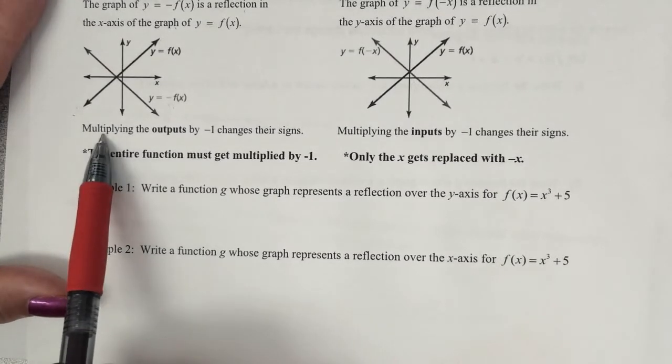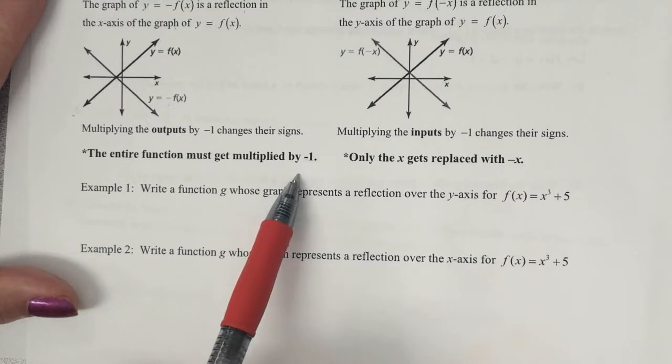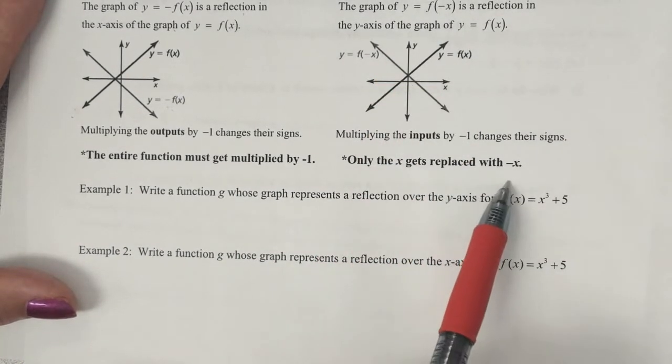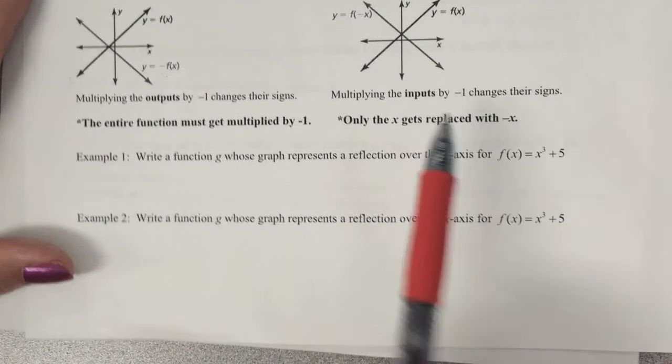So this is when we're multiplying outputs. That means the entire function gets multiplied by -1. This one, if we want to go over the y-axis, just the x gets replaced with a negative x. The inputs are the x's.